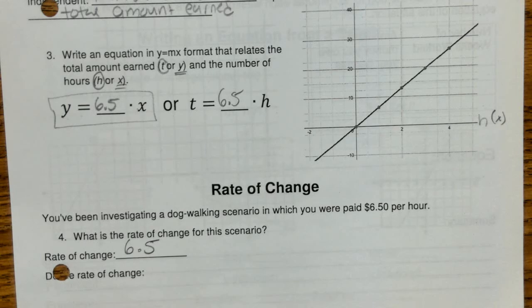On your own, try to come up with a definition for rate of change.